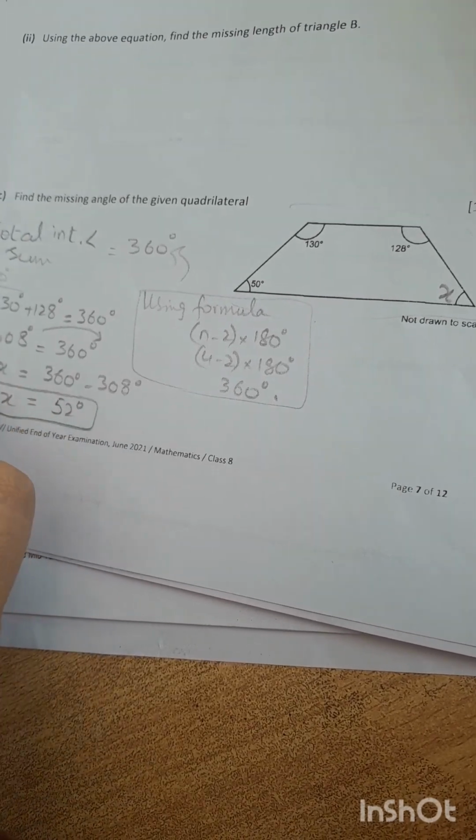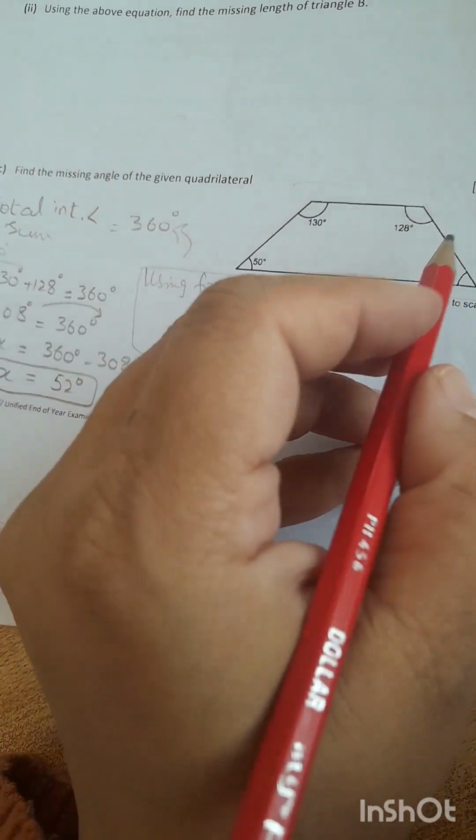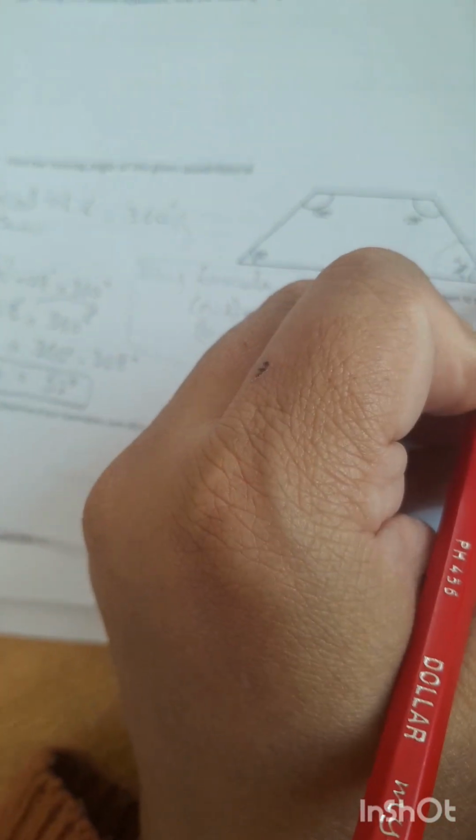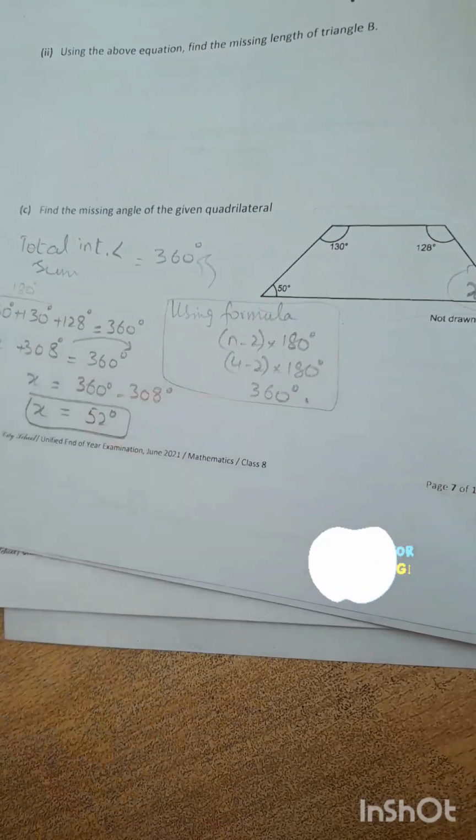So that is a sensible answer, because x is an acute angle, so the angle must be less than 90 degrees.